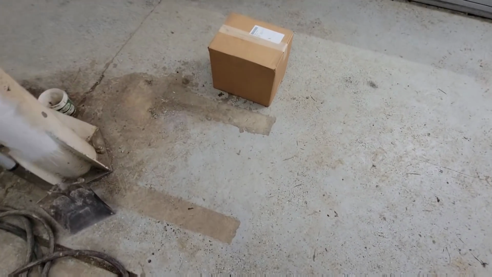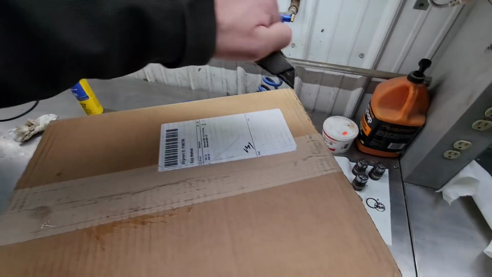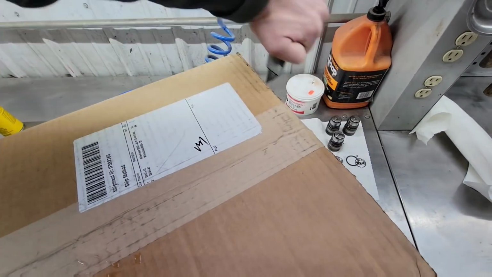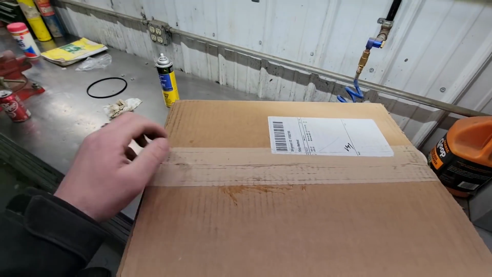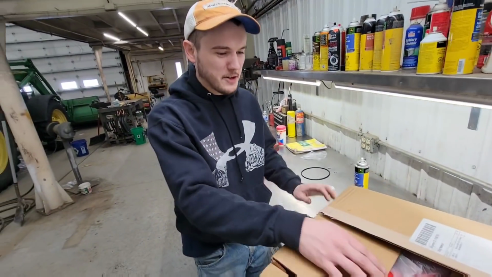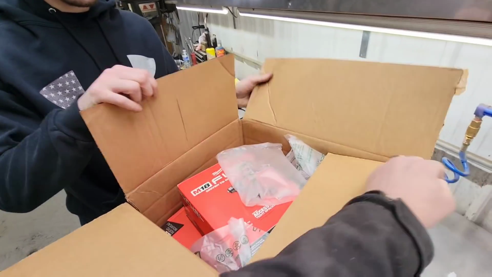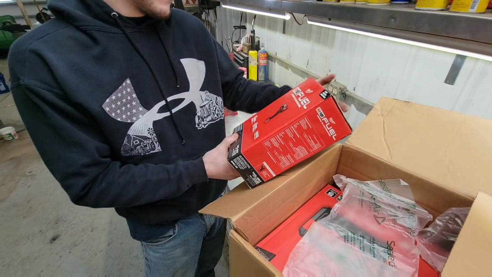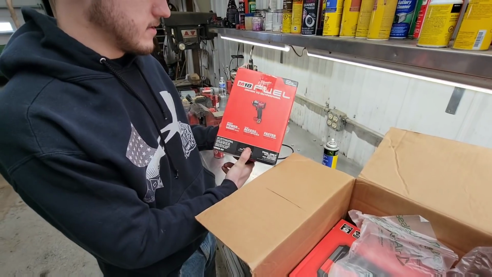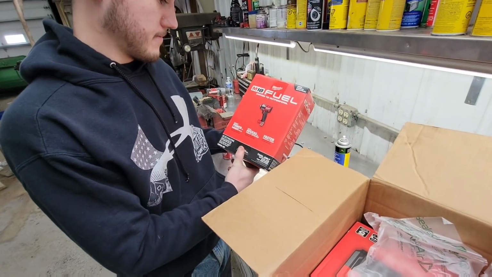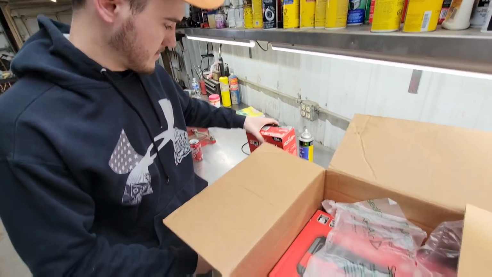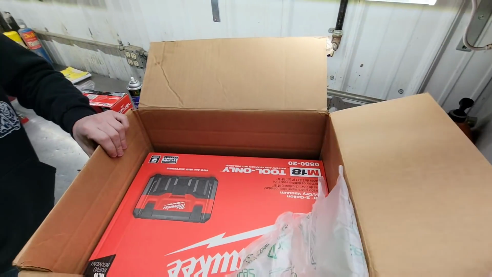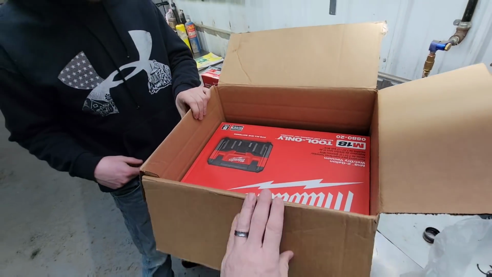All right, moving on. Check it out. I got a package. This is for you, Brock. Two things in here, both of them for you. It's like Christmas time. Still? M18 fuel, 1/2 inch, mid-torque impact, so it doesn't weigh 400 pounds. And pull that out of there.